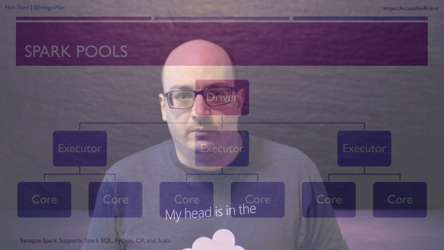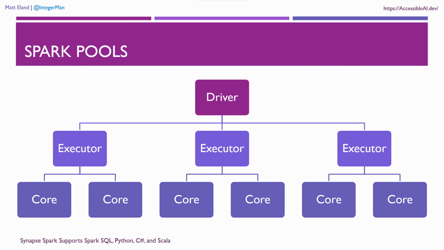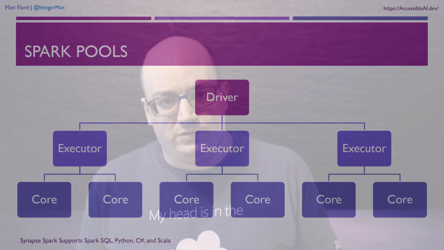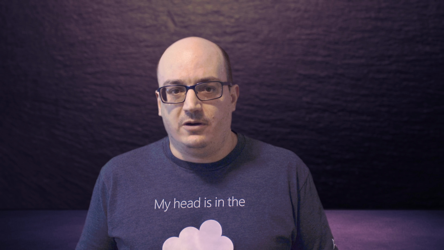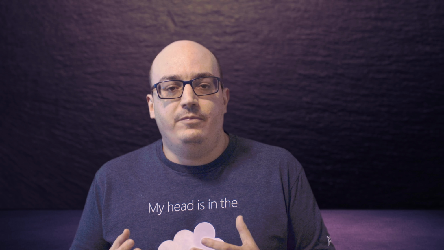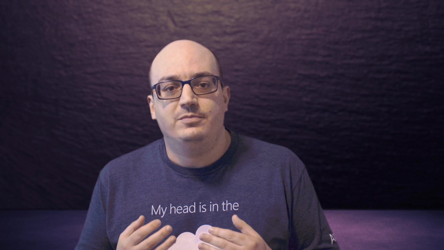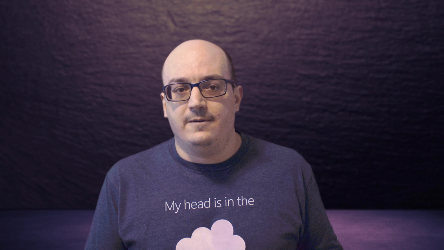Now, this isn't as fast as a dedicated pool, but it is usually cheaper for scenarios where you are infrequently querying your data store. If SQL pools are what we use to query our data, then Spark pools are what we use to work with the results. Synapse Spark is Microsoft's variant on Apache Spark, and that's purpose-built for Synapse Analytics and can run dedicated notebooks to run custom code against data in our data lake.